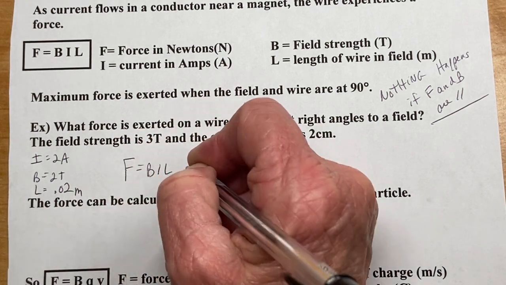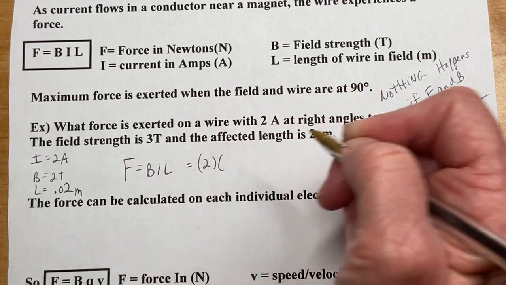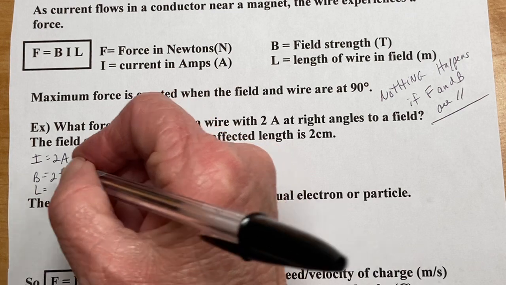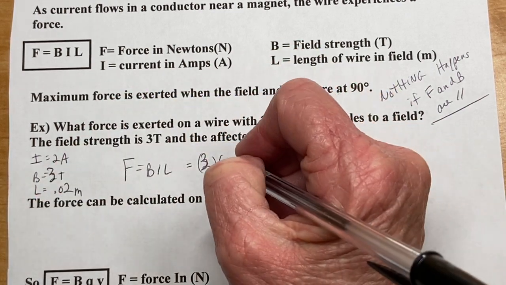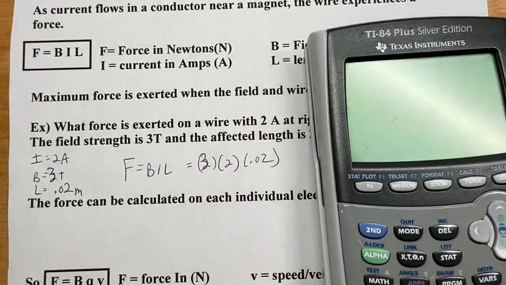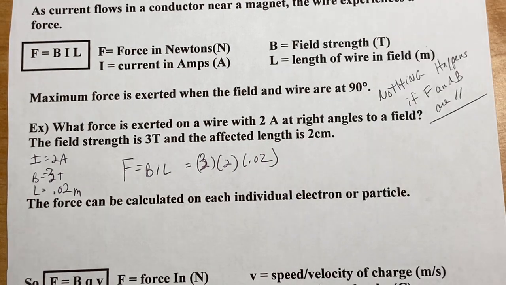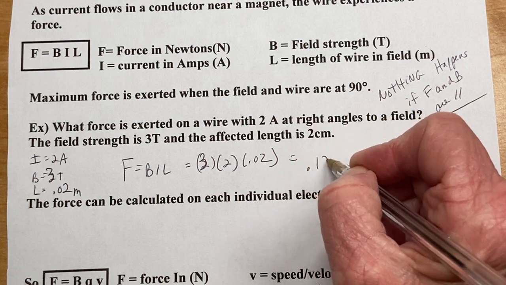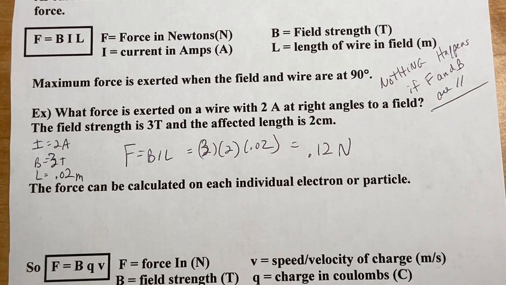F equals BIL, so we're going to have 3 times 2 times 0.02. You can probably do that in your head. 0.12 newtons.